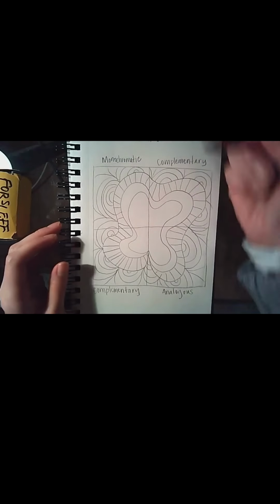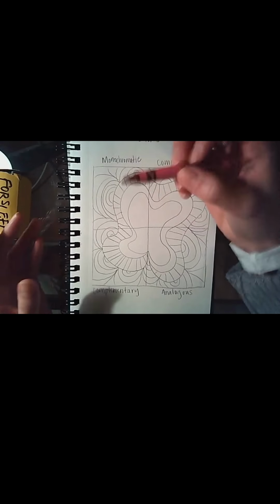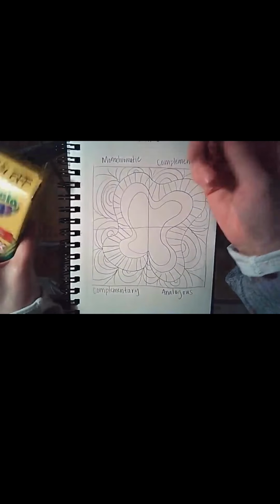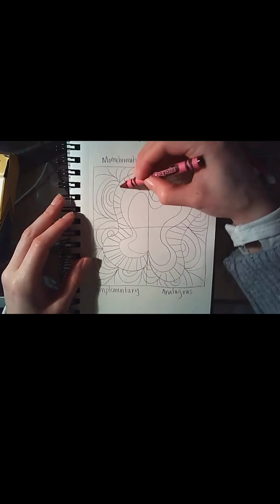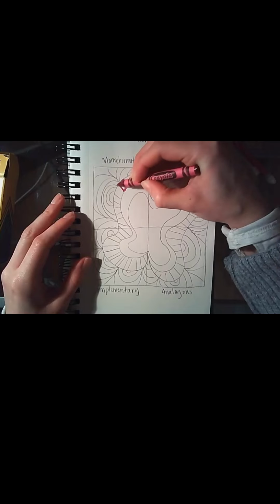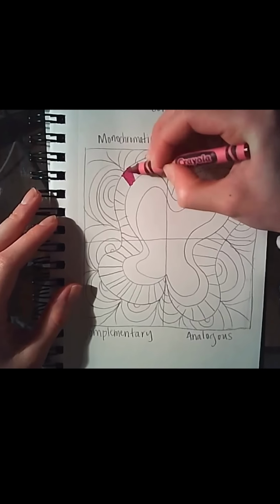So starting with monochromatic, I'm just going to choose one color and use its values. So I am using crayon. You can use colored pencil, marker. If you want to go for watercolor, it's totally up to you. But I am going to use this violet red color. I'm going to start with the darker values.